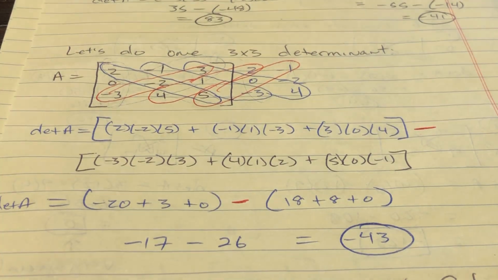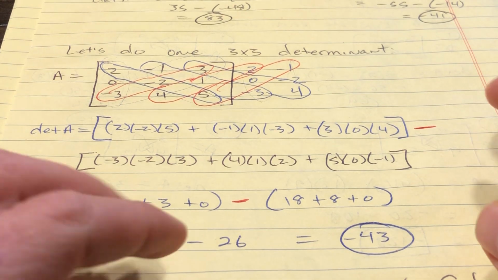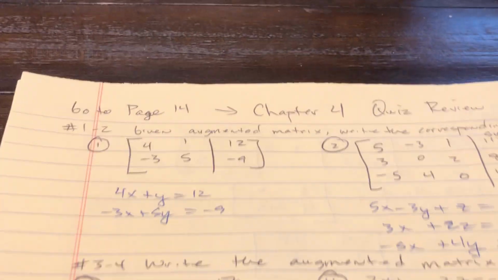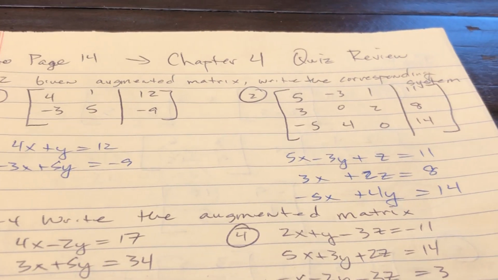We got it right. All right, so you can do that, 2 by 2, 3 by 3. That's how you find the determinants. All right, next, go to page 14. This is chapter 4 in the book I used at Mount Olive. It was chapter 4, quiz review.